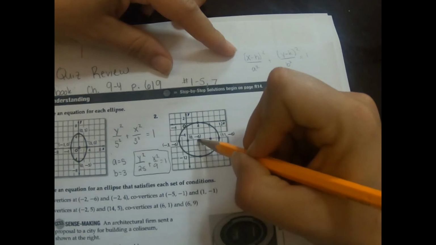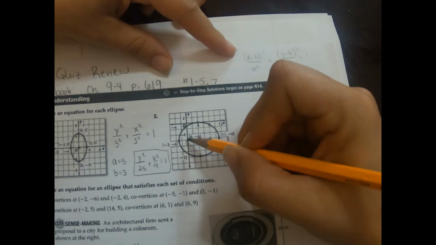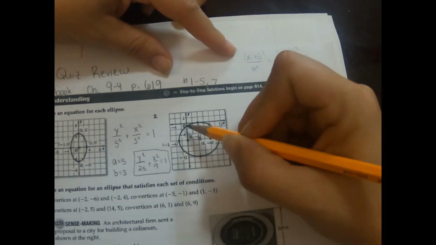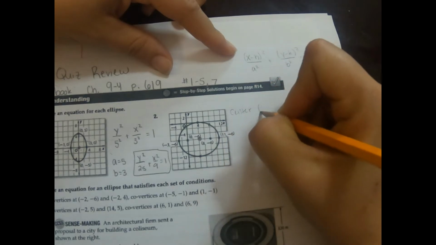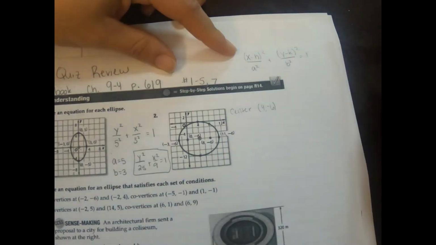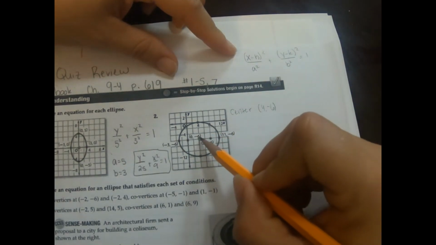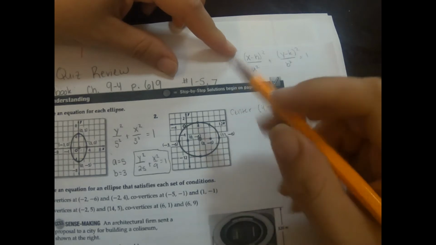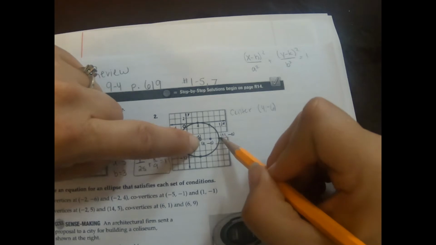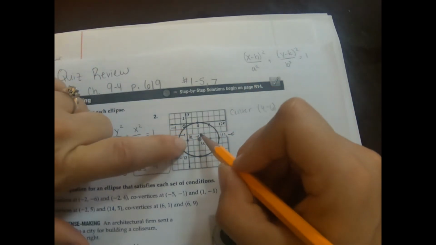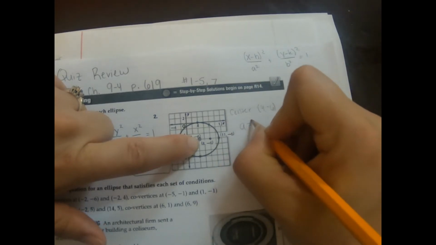I have a picture here so I can just look for the center. It's 4, negative 6. Alright, now I need to know what a and b are. So a is the distance from the center to the vertex. So I'm at 4, negative 6, and I'm moving all the way to 11, negative 6. So moving from 4 to 11 is 7 units. So a equals 7.